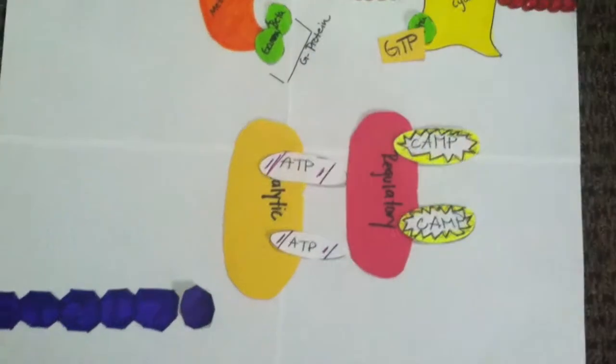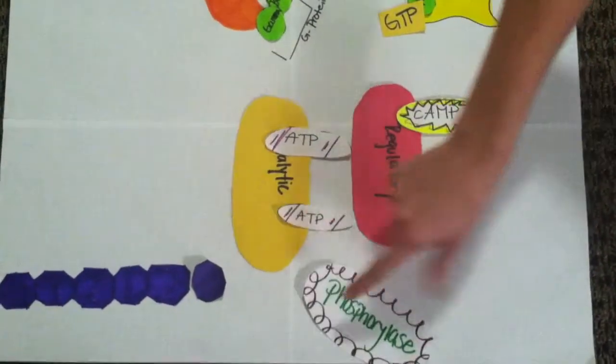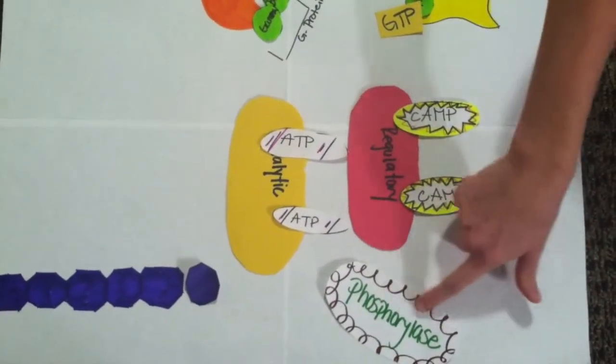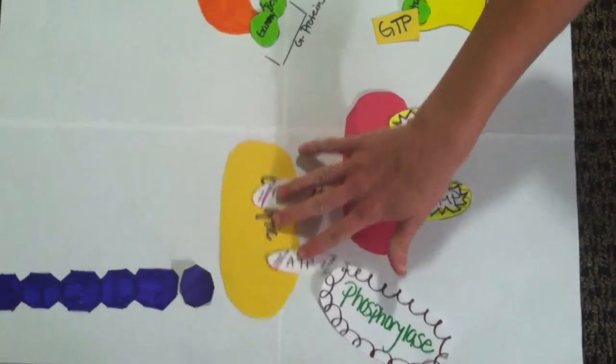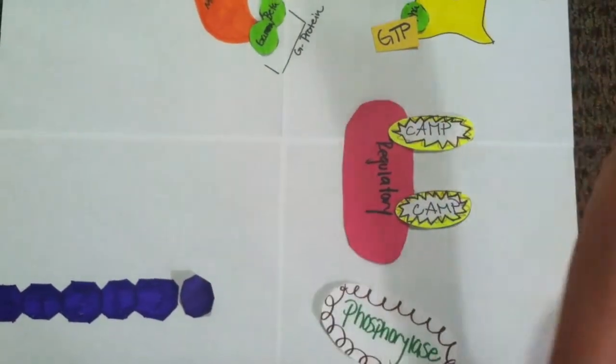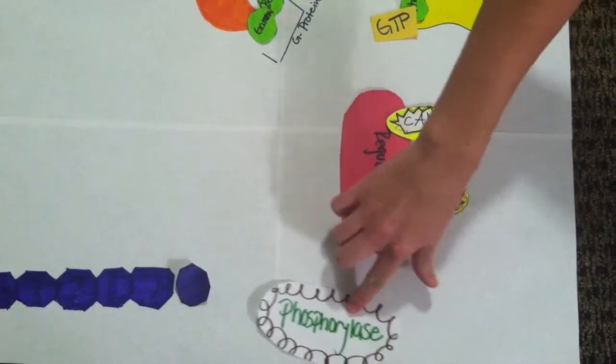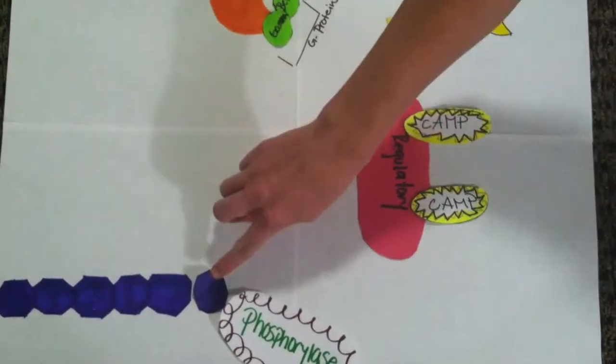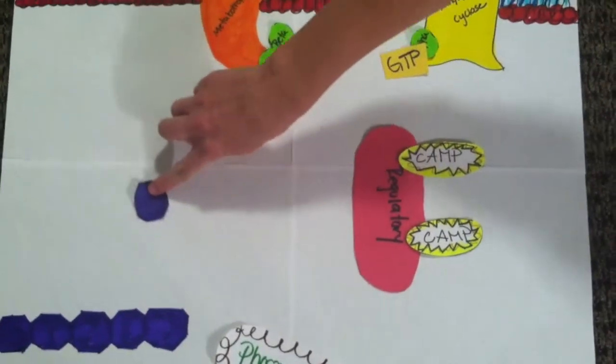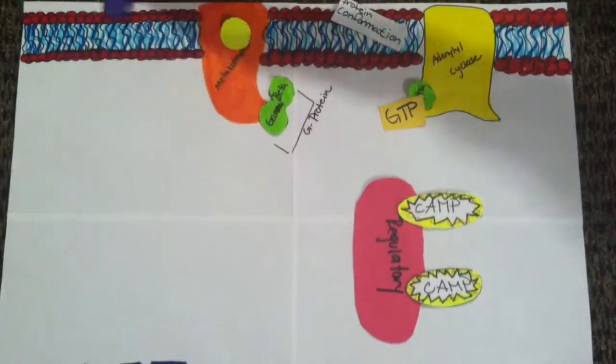The catalytic subunit will bind to the phosphorylase, and the phosphorylase becomes active. Phosphorylase breaks down the glucose in the cell that can be released outside of the cell. The cellular response to this process causes an increase in heart rate, dilated blood vessels, and much more.